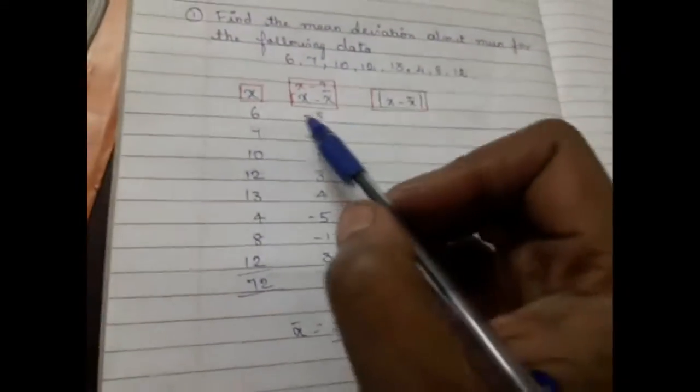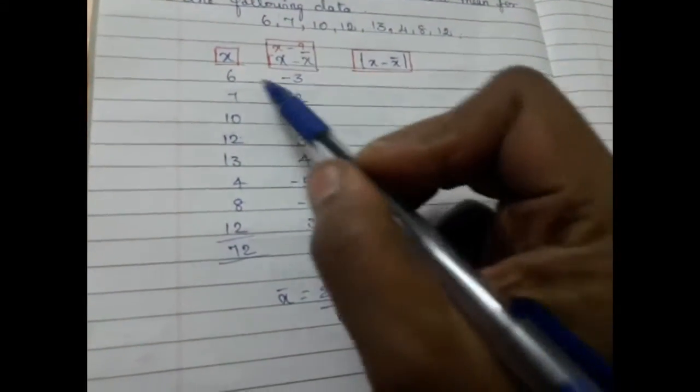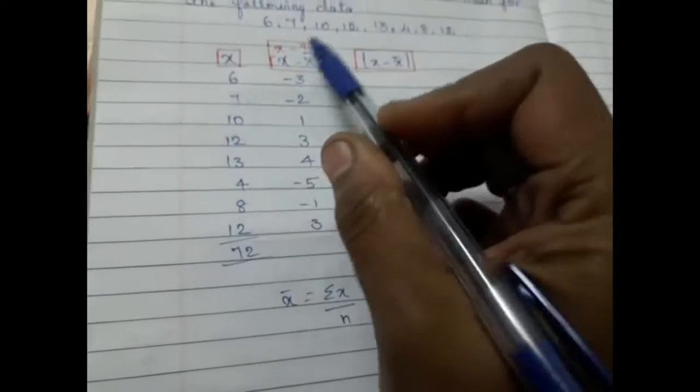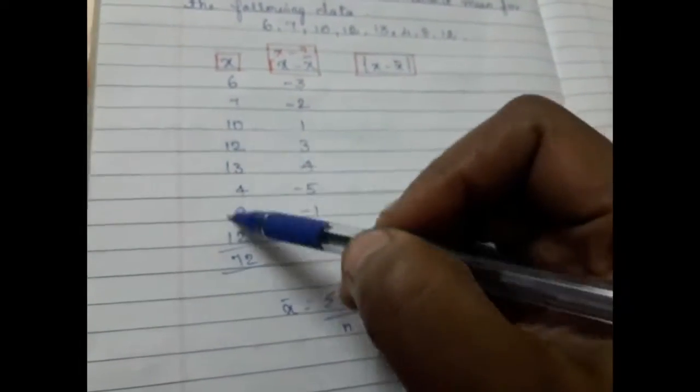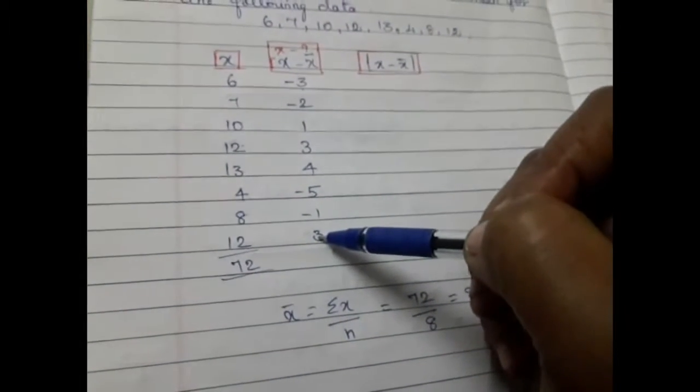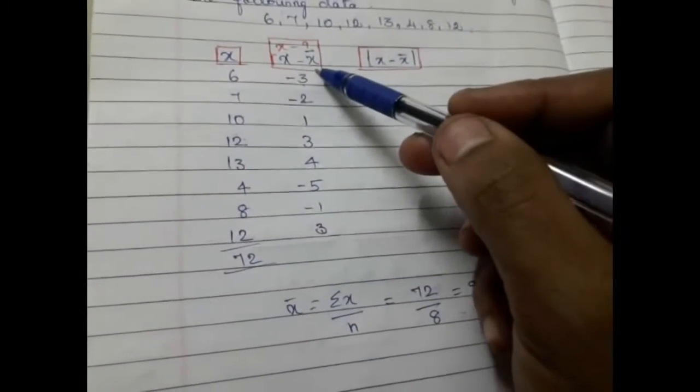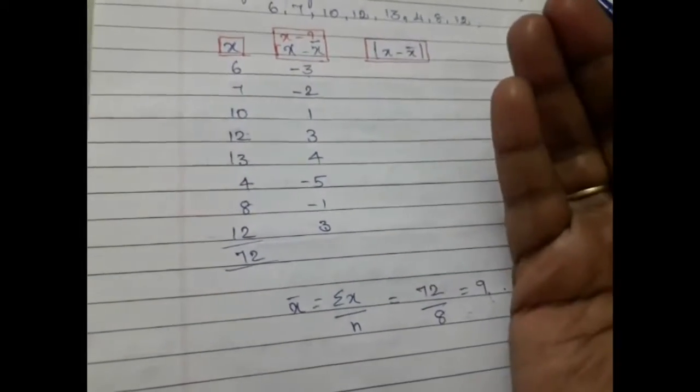So if we subtract each x value from 9, 6 minus 9 is minus 3, 7 minus 9 is minus 2, 10 minus 9 is 1. Likewise, we have found all the deviations of x values from the mean, right? So it can be negative as well as positive.